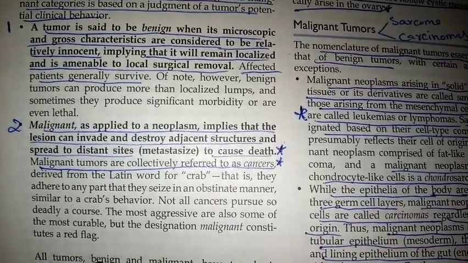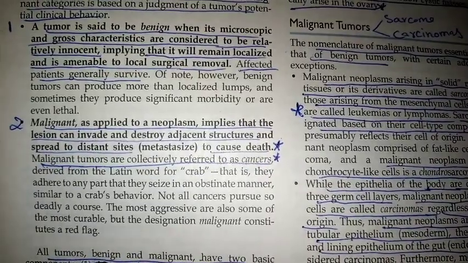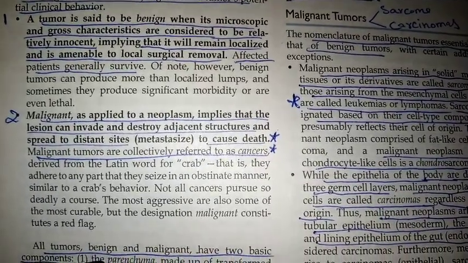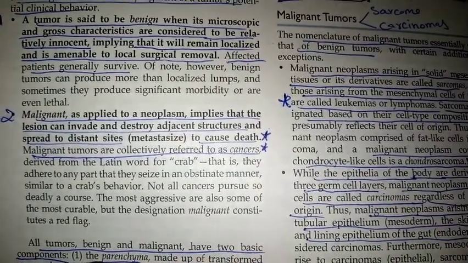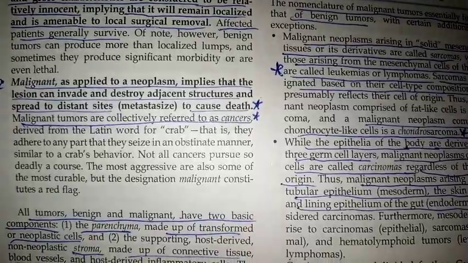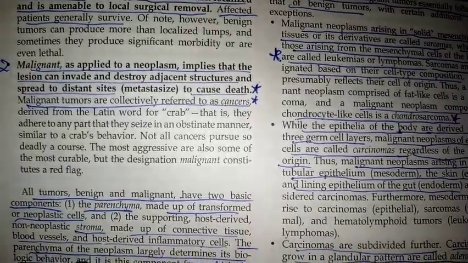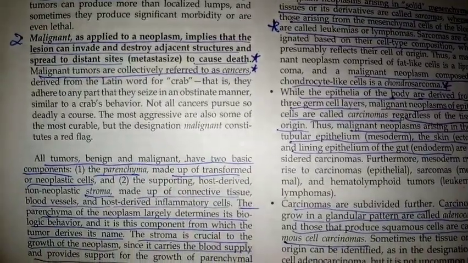Cancer comes from the Latin word for crab, because it adheres to any part it seizes in an obstinate manner similar to crab behavior. Not all cancers pursue so deadly a course. The most aggressive are also some of the most curable, but the designation malignant constitutes a red flag.